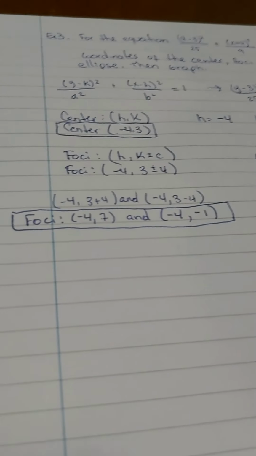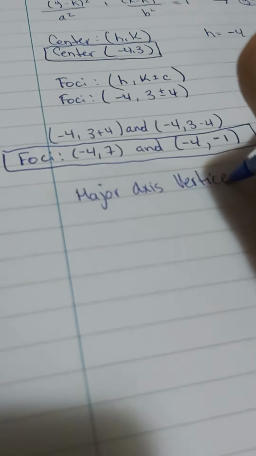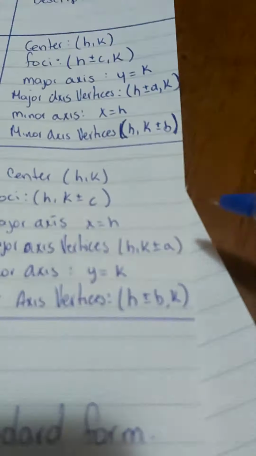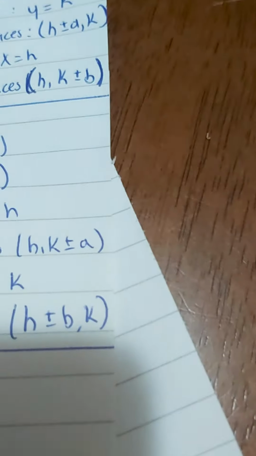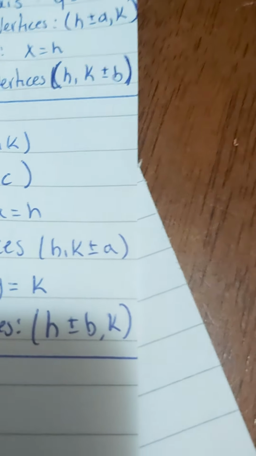Now we have to find the vertices. Remember that we have two sets of vertices. The major axis vertices, by definition, will be (h, k ± a).